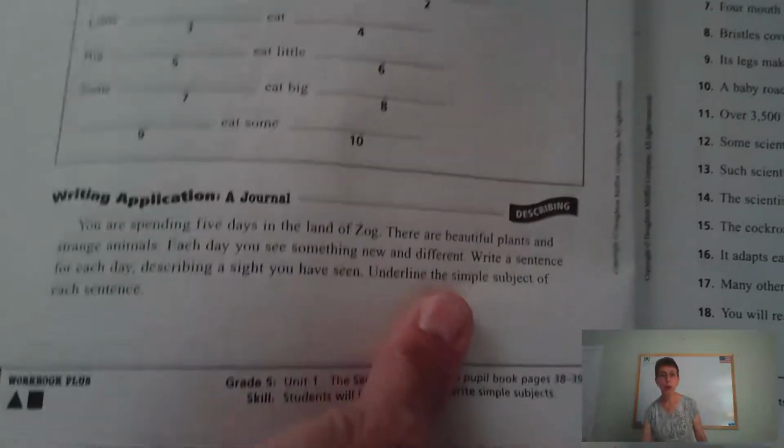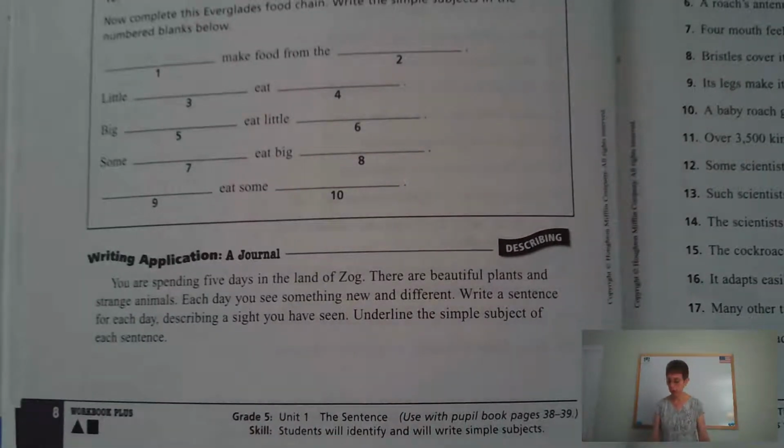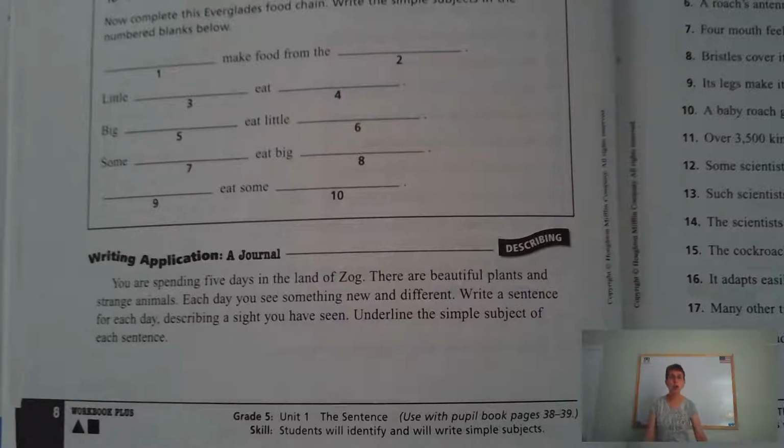And then there's a third part, a writing part. You are spending 5 days in the land of Zog. There are beautiful plants and strange animals. Each day you see something new and different. Write a sentence for each day, describing a sight you have seen. Underline the simple subject of each sentence.